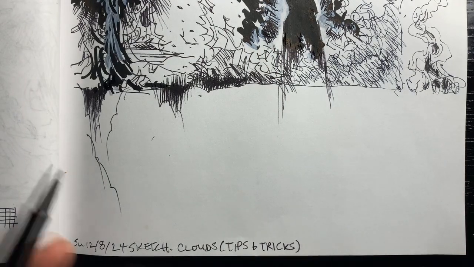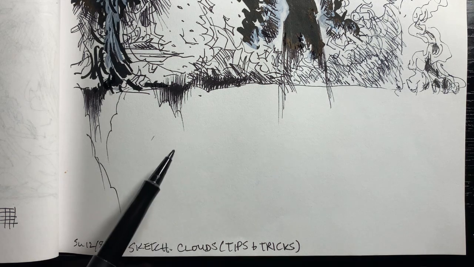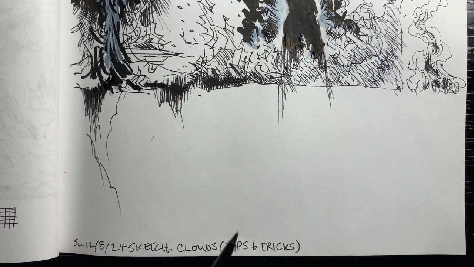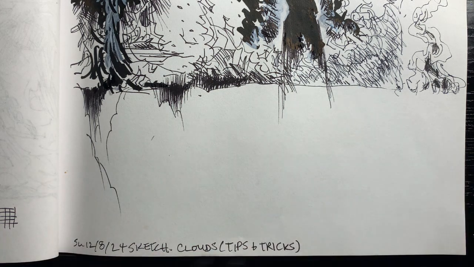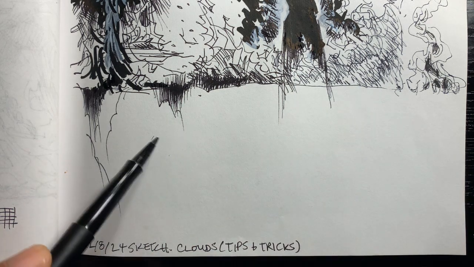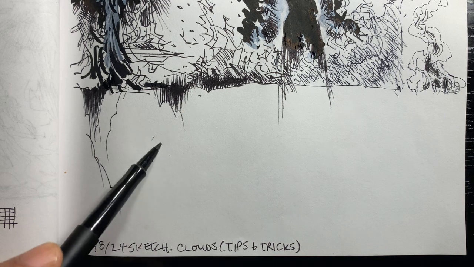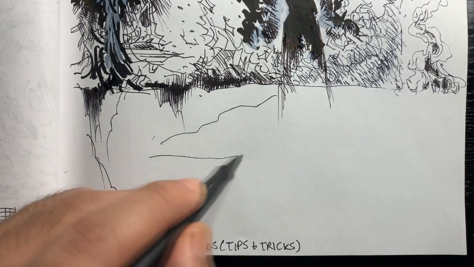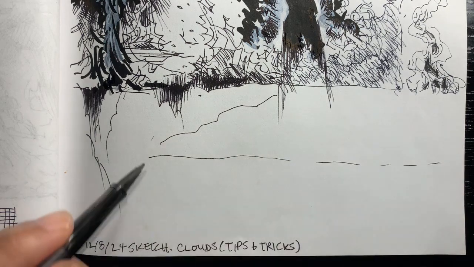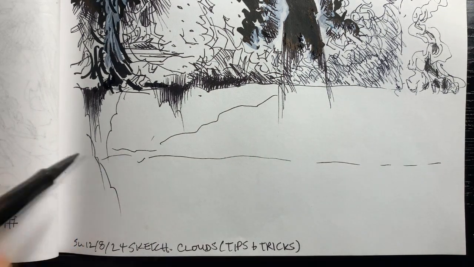The other is clouds are really interesting. So I'm just going to do an actual cloudscape. It's going to be nothing but clouds. Obviously there's all kinds of different clouds.